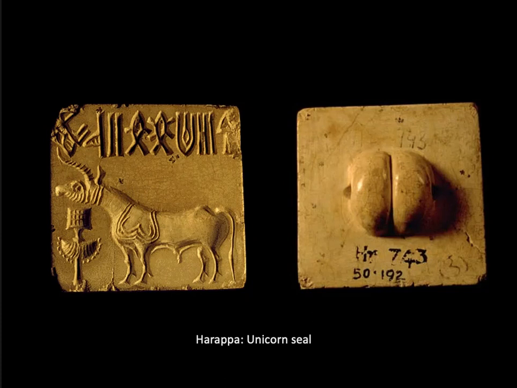The artifacts in the first group have had the imagery they are bearing produced directly onto them, either by carving, by incision, or through a process of intaglio. And these objects can include seals and tablets with incised decoration.